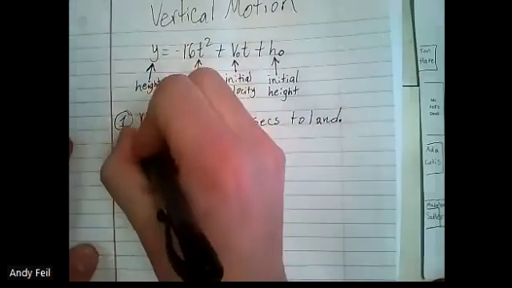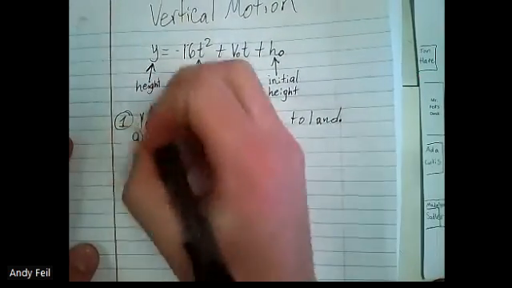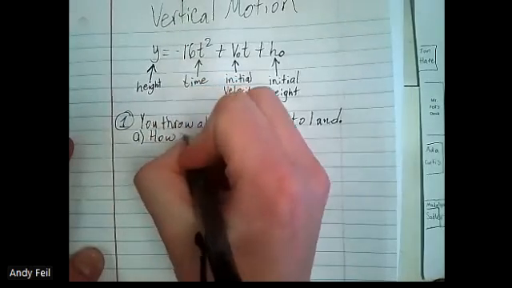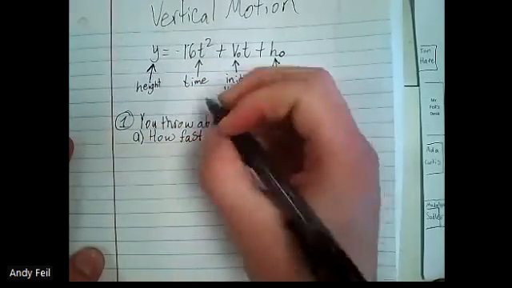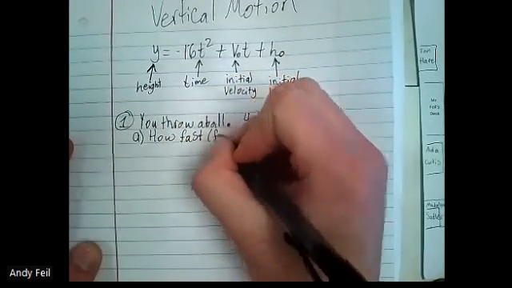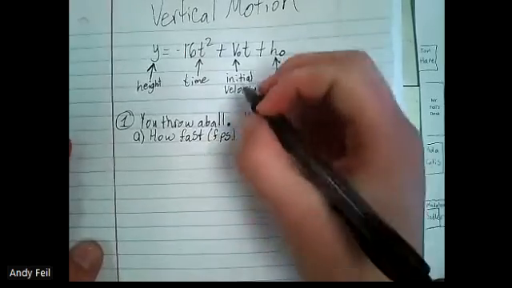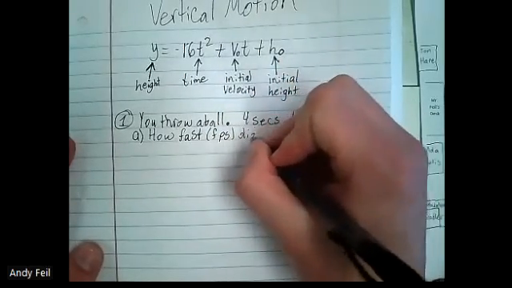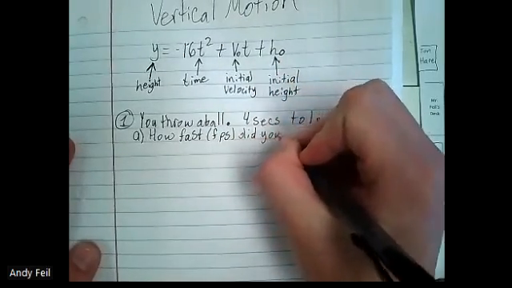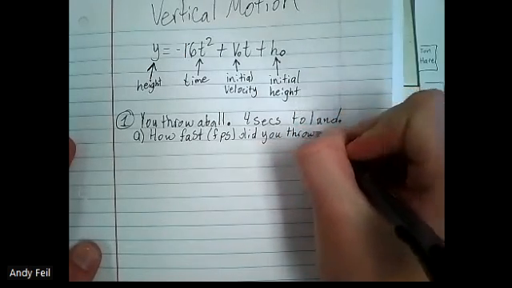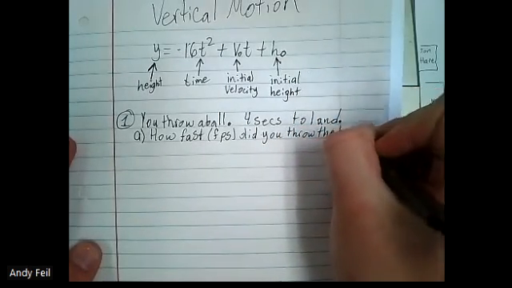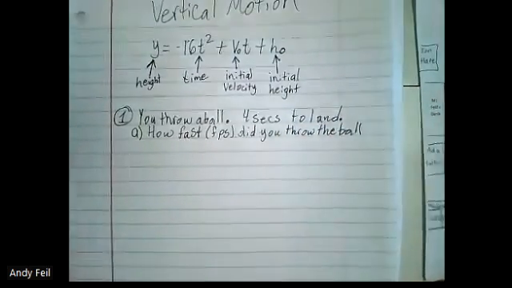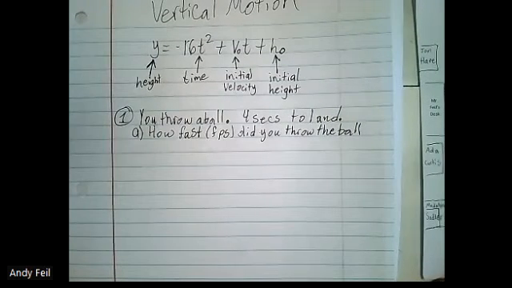Part A says, how fast, in feet per second, did you throw the ball? So how fast did you throw the ball? We have an equation we can use, the one I showed you.